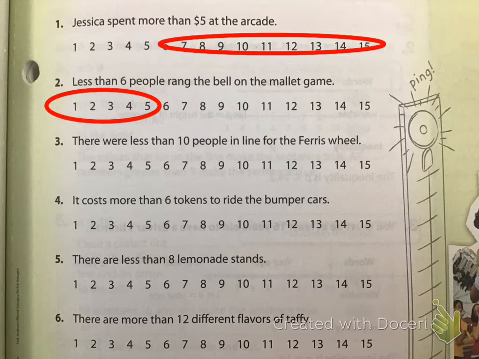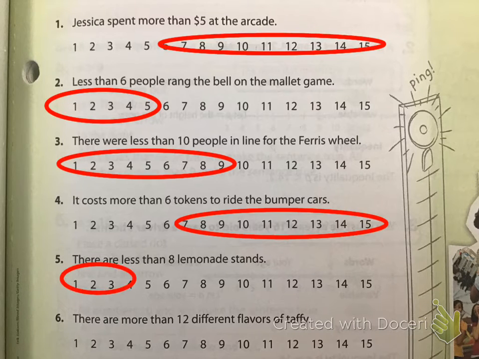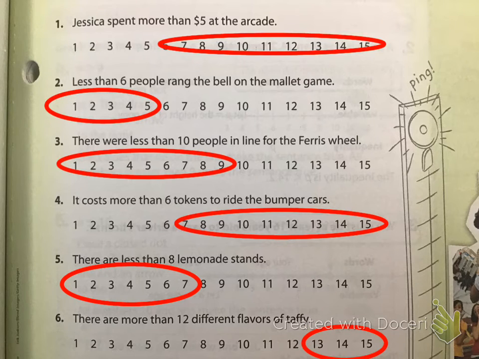What about the next one, Jenna? What did you circle? She said there were less than 10 people in line, so 1 through 9. Excellent. What did you circle for 4? More than 6. 7 to 15. Excellent. What about 5? 1 through 7. There are less than 8. And lastly, on number 6, what did you circle? 13 to 15, because those are the ones that are more.